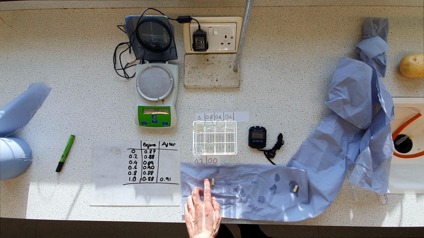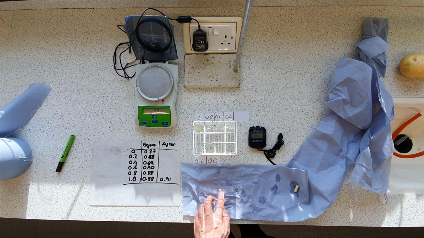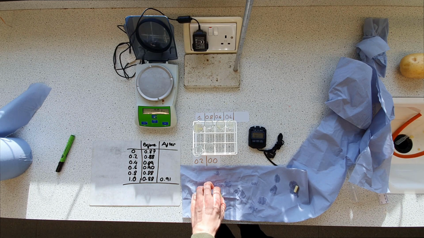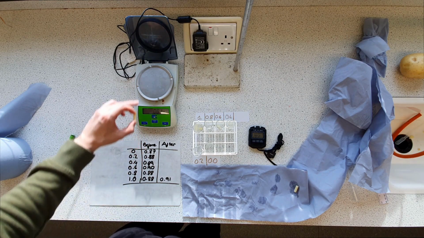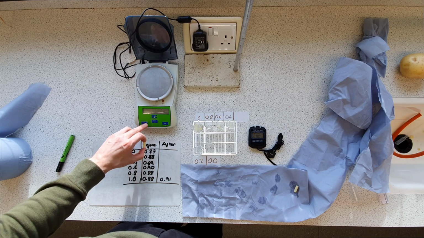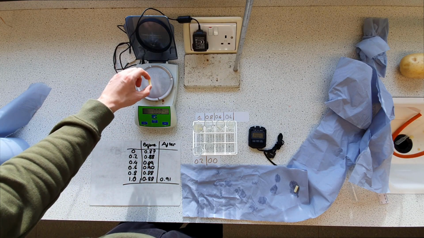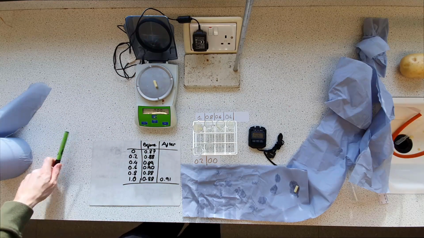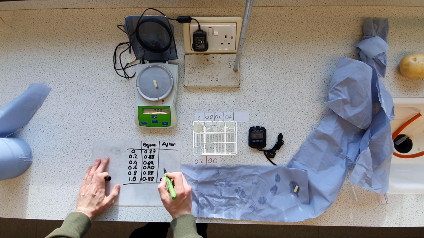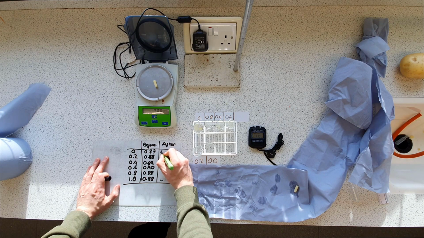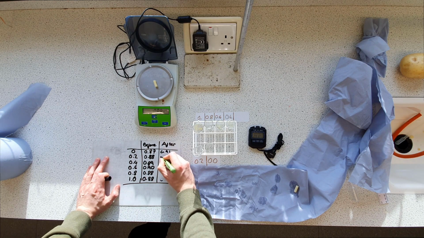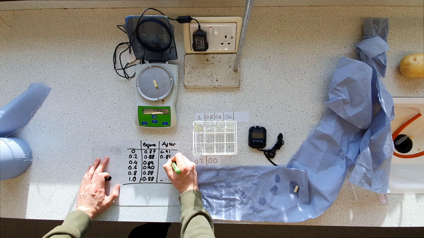And for 0.2 molar sucrose, which would be slightly less water. Not 0.8. Oops, I've done that wrong, haven't I? 0.91, 0.88.